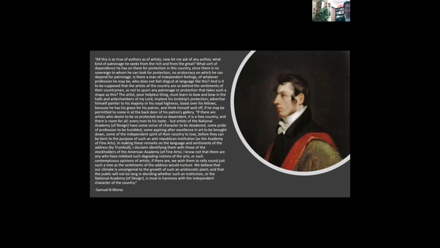So he's basically saying, we need the rich. You can't get by without the rich. And he's, of course, justifying, again, the rich Wall Street stock jobbers who were, again, just using the arts for speculation and other things.